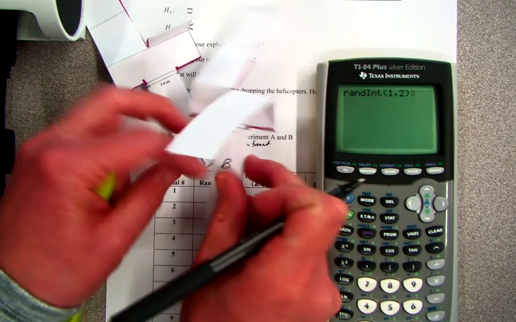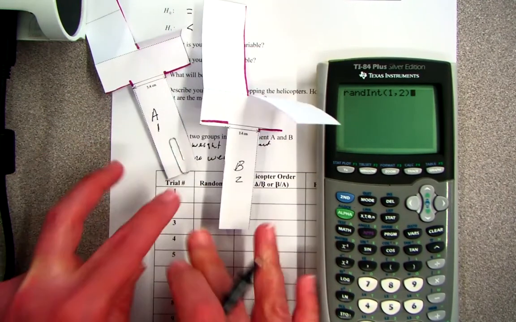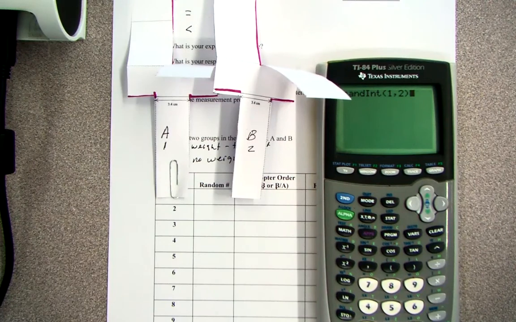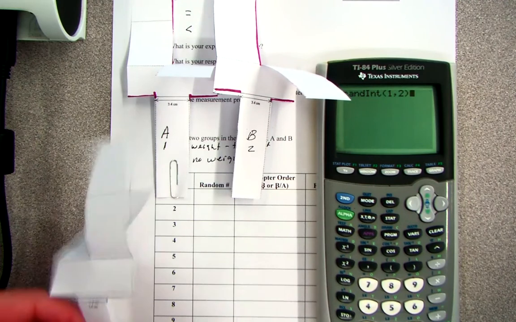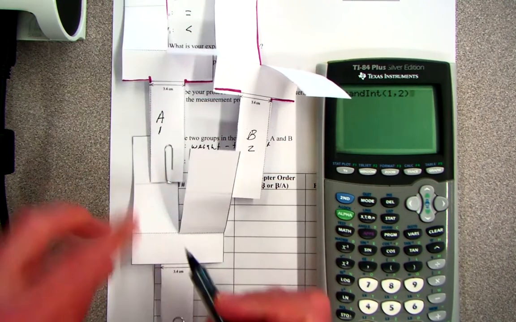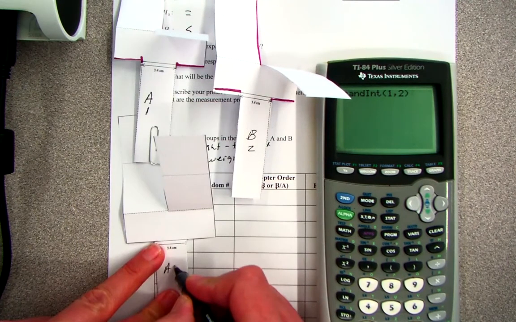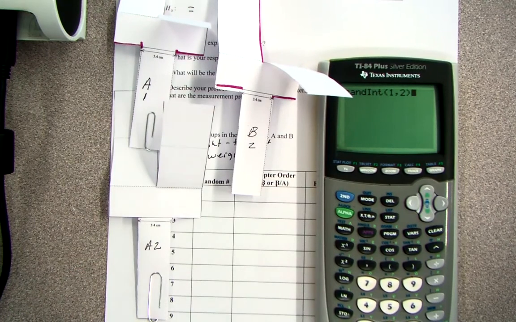Now, in order to replicate this and to have some control, I need more than just 2 helicopters. So I need probably minimally maybe 2 of each type. So if I call this A1, this one would be A2. It's the second helicopter. Maybe I made 3. And I would do the same for group B.